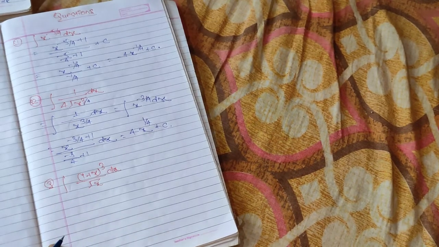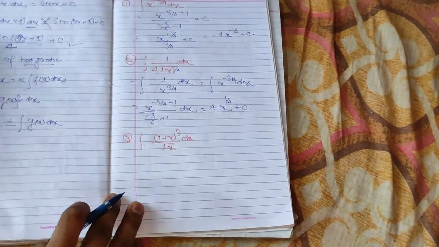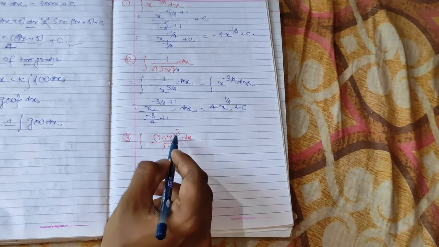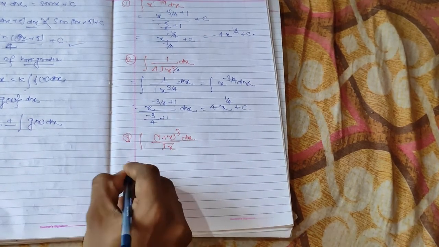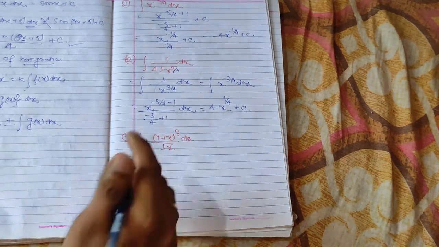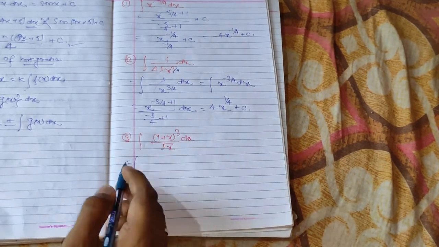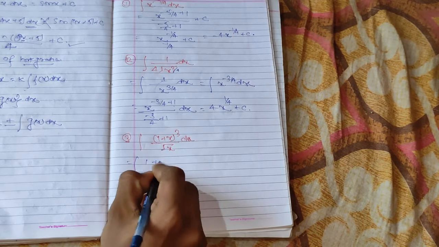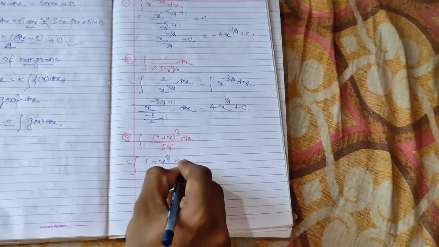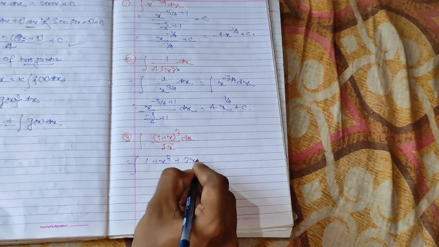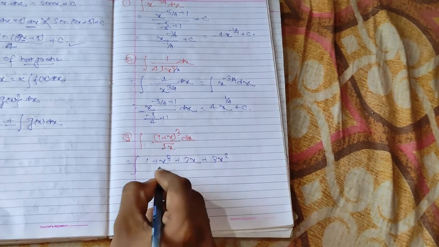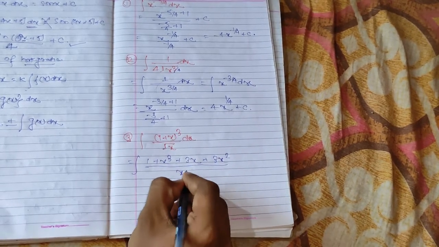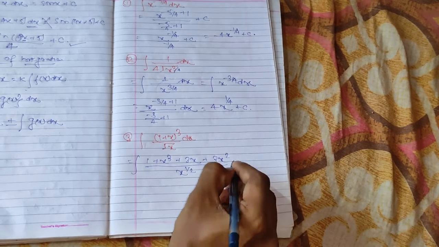Now question number third. Question number third says you have to find the integration of this term: 1 plus x whole cube divided by the square root of x. Simply we will solve this by expanding this formula, (a plus b) whole cube becomes a cube plus b cube plus 3a square b plus 3ab square, divided by x to the power 1 by 2. We can write that.